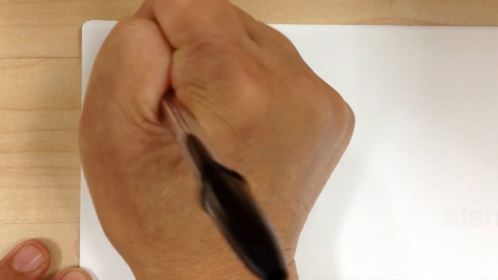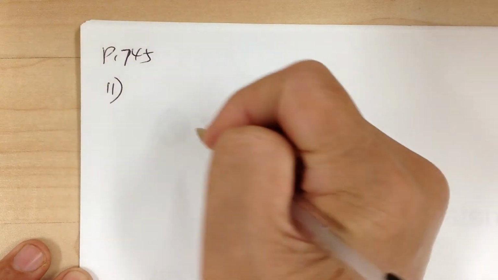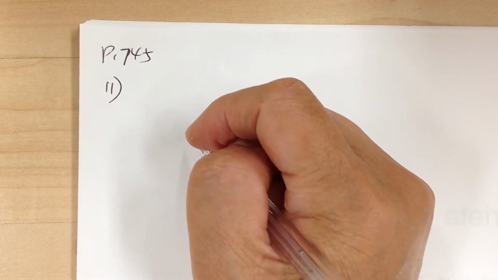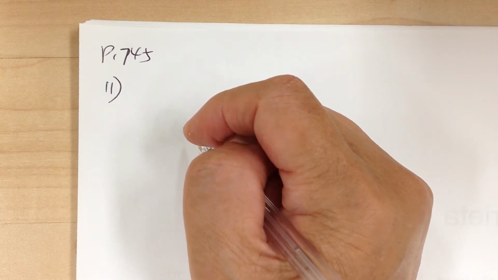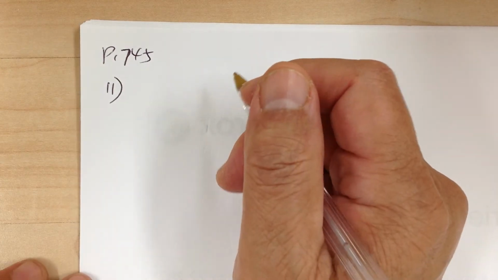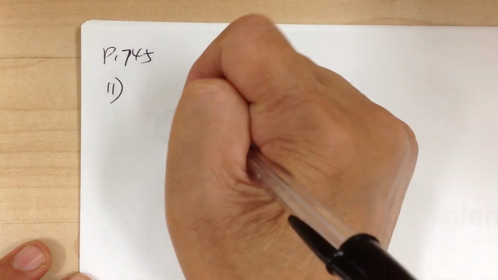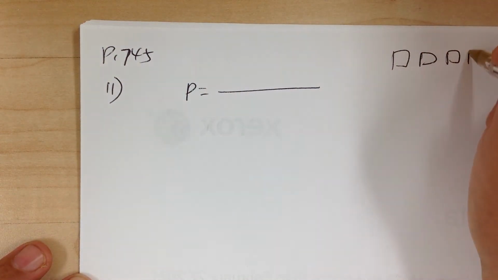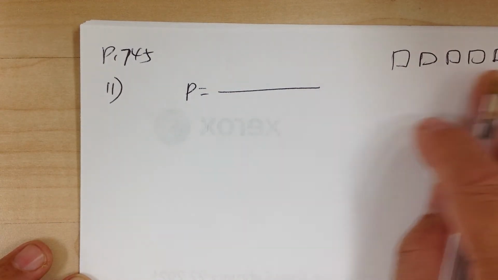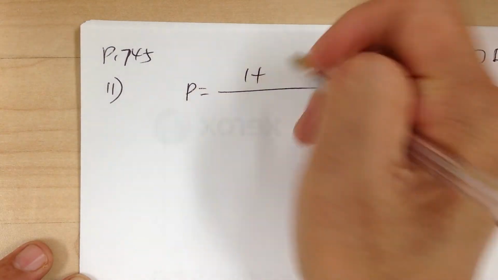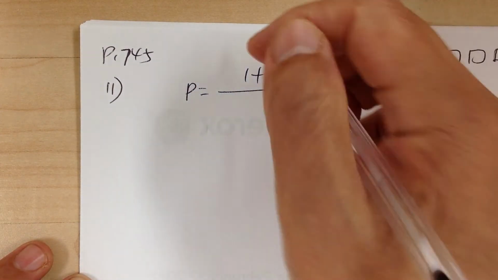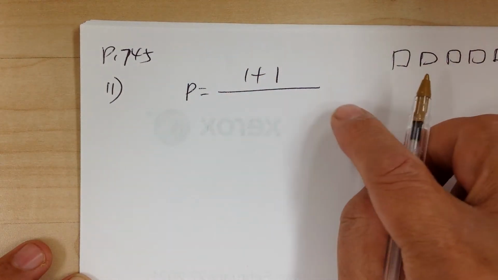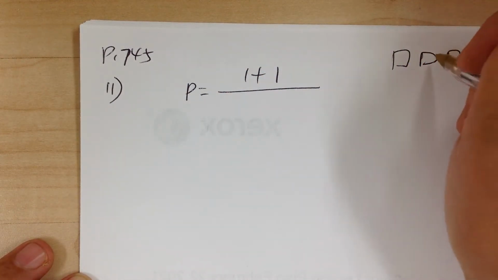Okay, let's go to the next one. If a set of books is placed randomly on a shelf, what is the probability that they are arranged in either correct or reverse order? So when you have 6 books, there's only one way to get the correct order, and the other one would be the reverse order. So there's only one way of doing each.